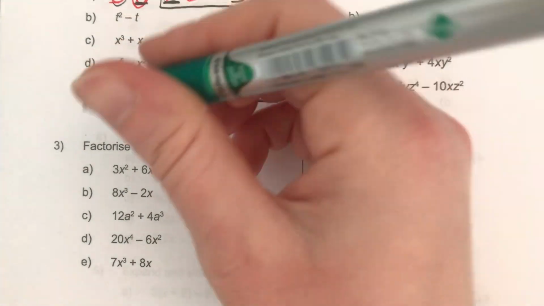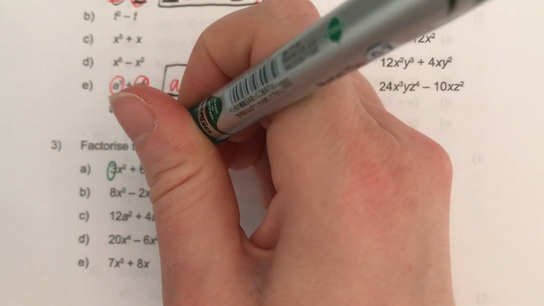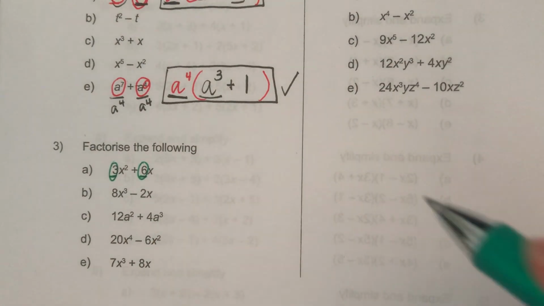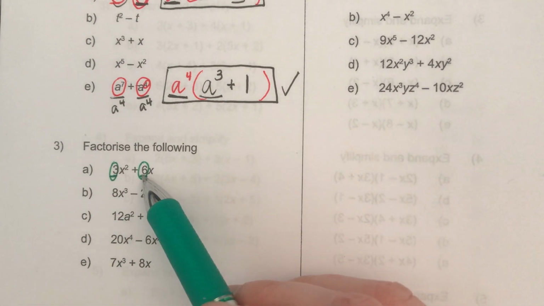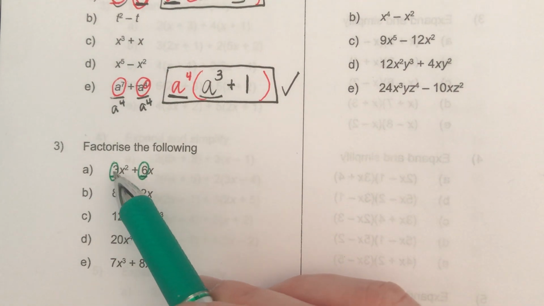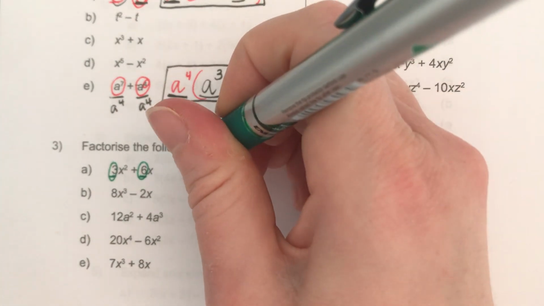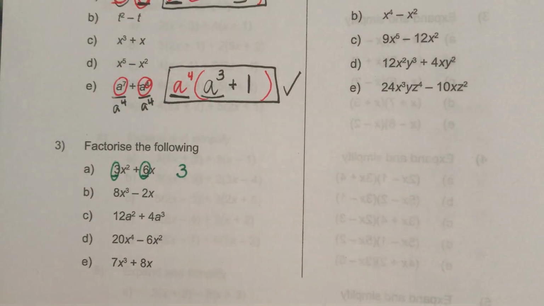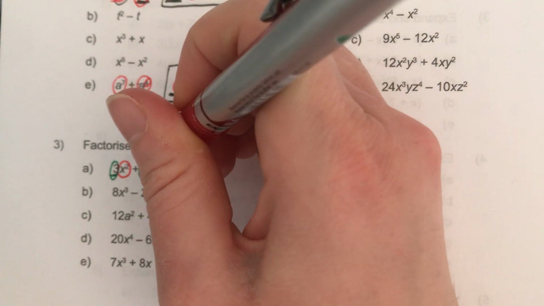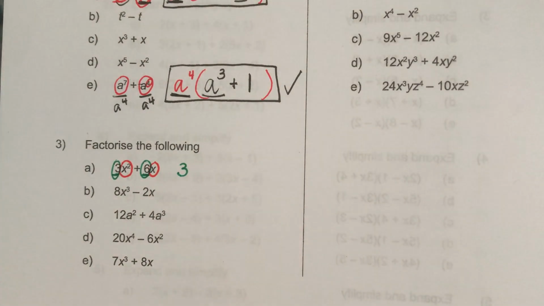So I'm going to choose the numbers in green again. Looking at just the numbers, the coefficients, or the numbers out in front of x, I have 3 and 6. The highest common factor of 3 and 6, or the highest number that goes into both 3 and 6, would be 3. And then looking at the letters of each term, I have an x squared and I have an x.